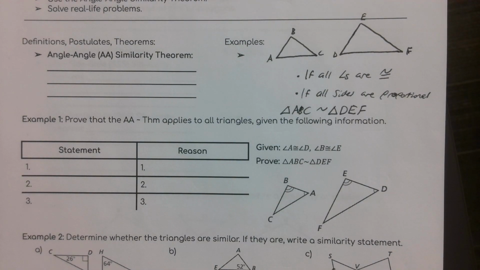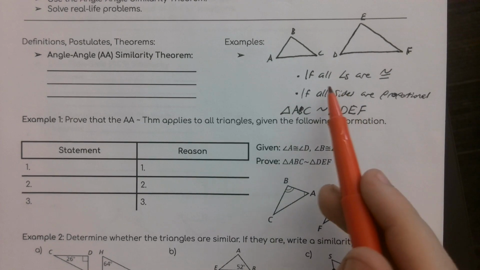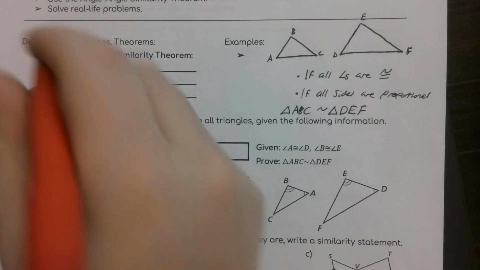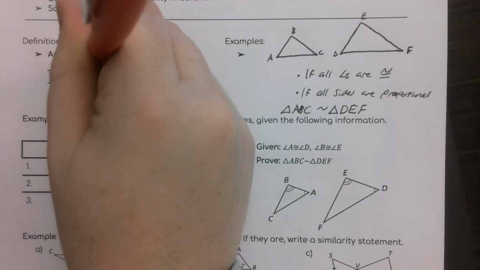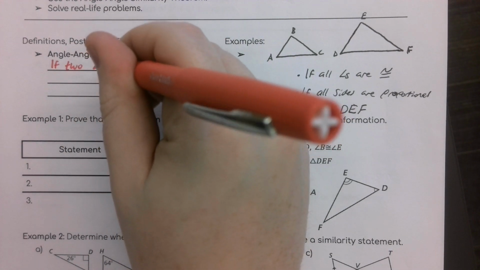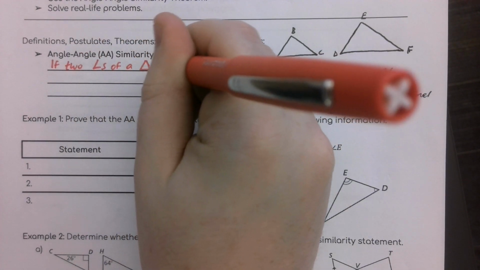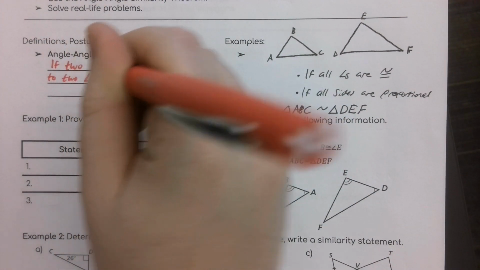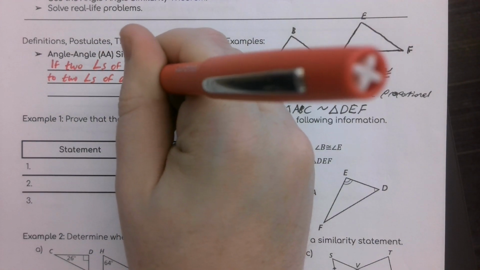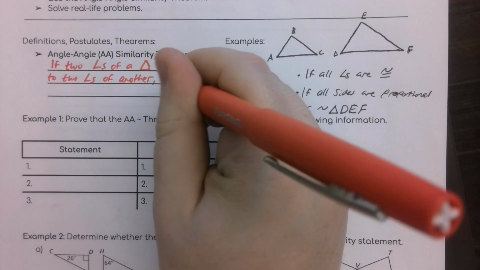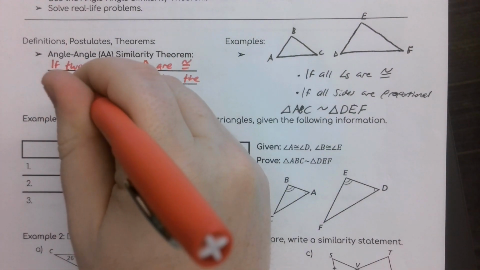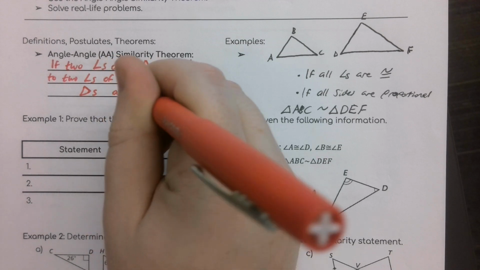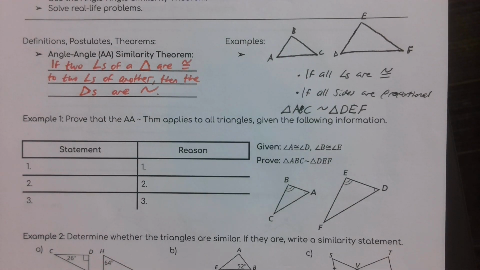The angle-angle similarity theorem actually challenges this as well, makes it even better for us. The angle-angle similarity theorem actually says we don't even need all angles to be congruent. We just need two. If two angles of a triangle are congruent to two angles of another, then the triangles are similar, guaranteed.